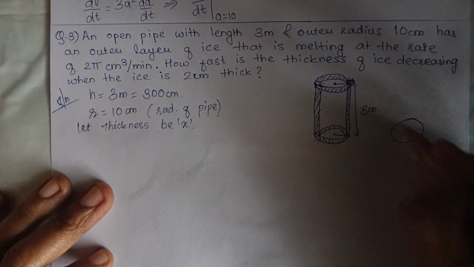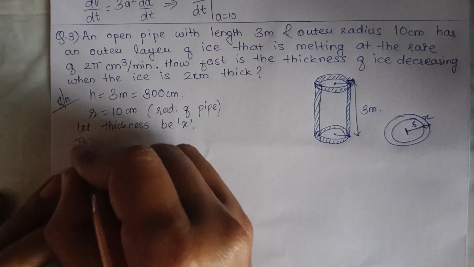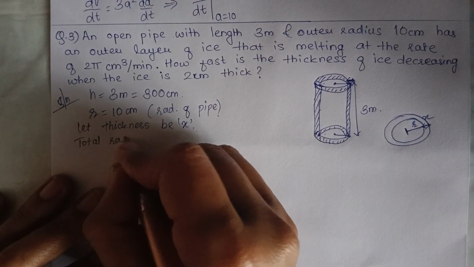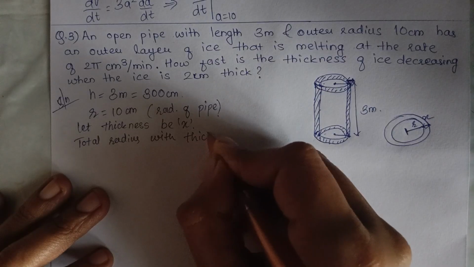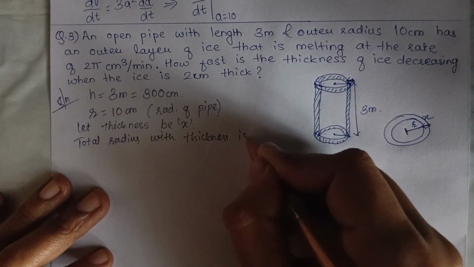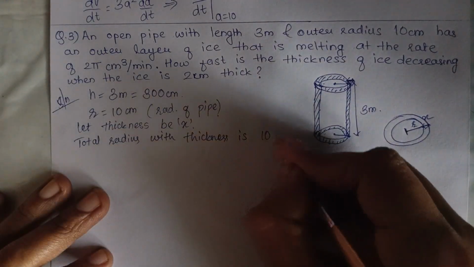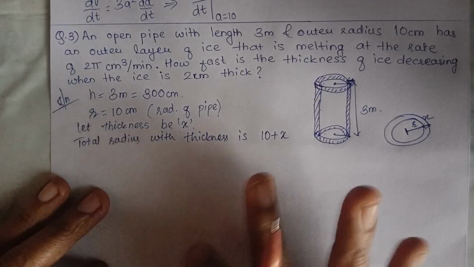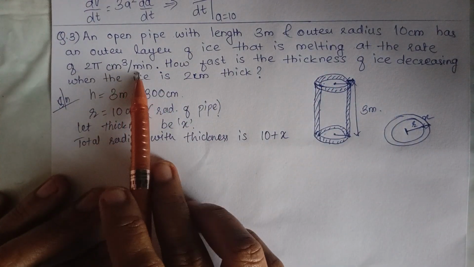This is the pipe and this is our thickness, that is x. So the total radius with thickness is r plus x. R is our 10, so 10 plus x. Now this ice is melting at the rate of 2 pi centimeter cube per minute.